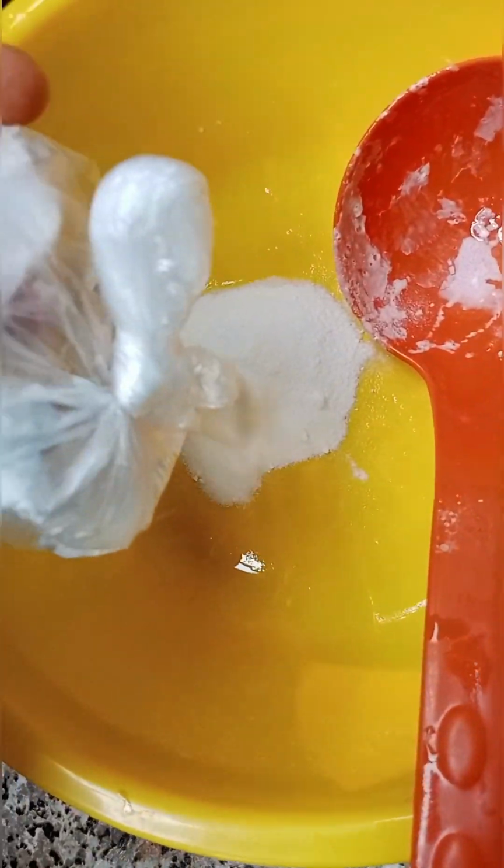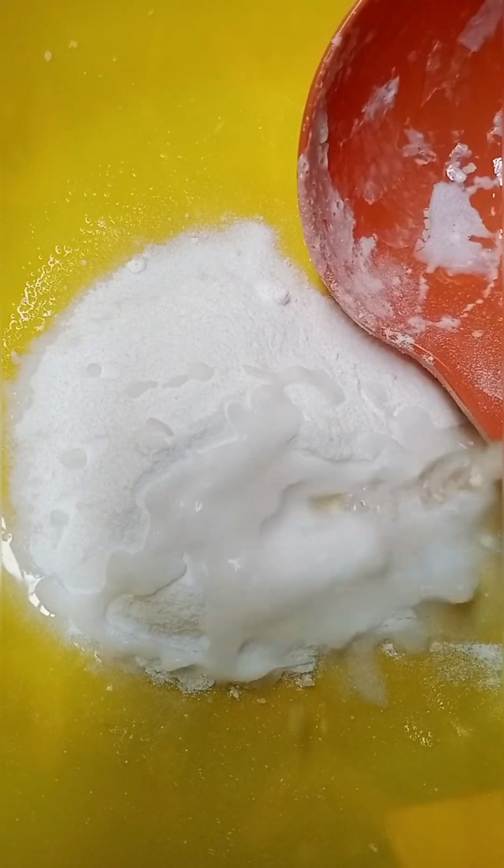So now we'll be dissolving our STPP. As a beginner, just follow these steps I'm using, and you'll come out having a very good and transparent foaming liquid soap.